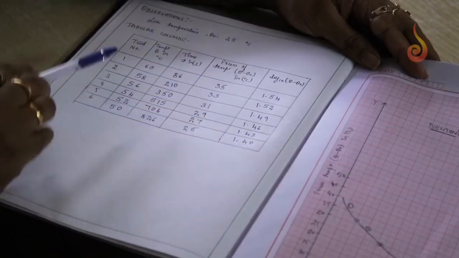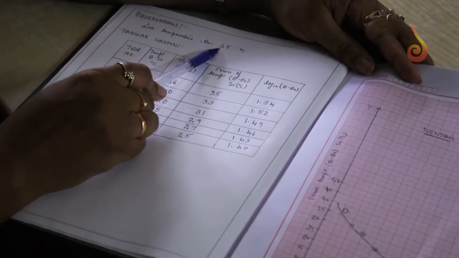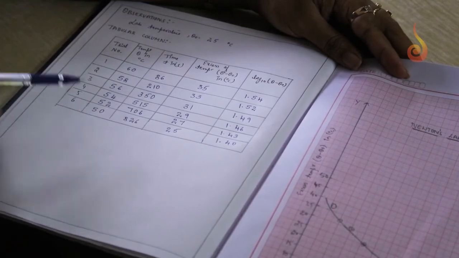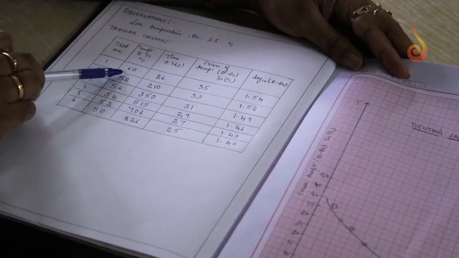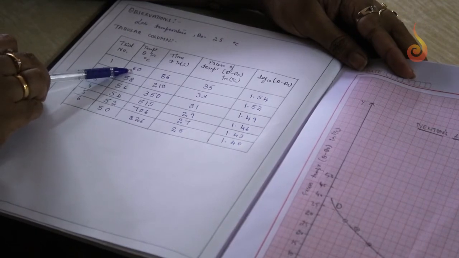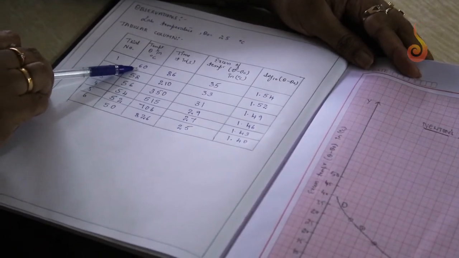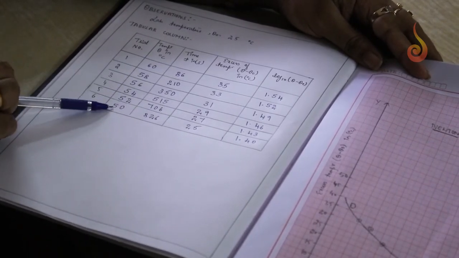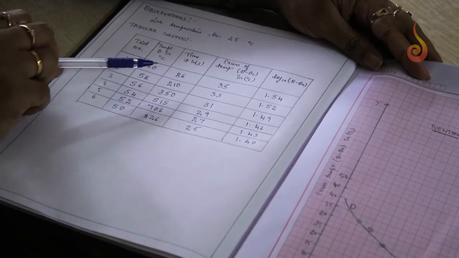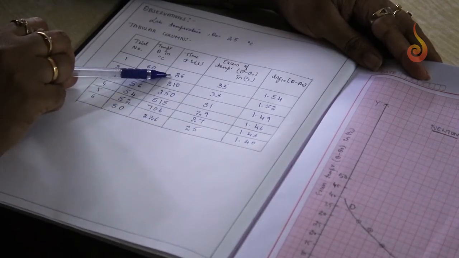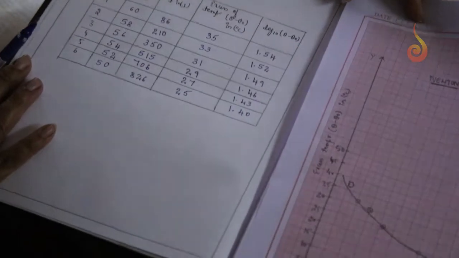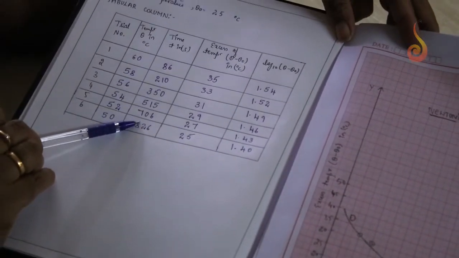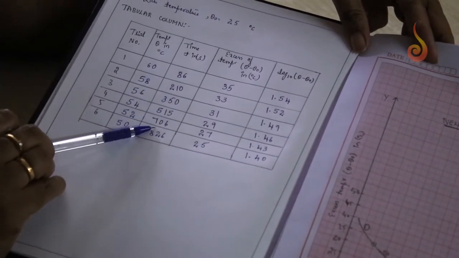So this is the tabular column, lab temperature 25 degrees Celsius, and these are the temperatures for which time was recorded. The initial temperature was 60 degrees and the time taken by the liquid to reduce to 58 degrees was 86. Similarly, till 50 degrees I have recorded the time. As you can see, we have to take the time continuously. Between trial to trial, we are not supposed to stop the timer. It has to run continuously.